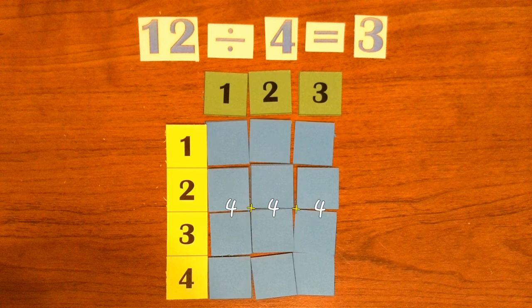To figure out the total number of blue squares, we add up all the 4's. This is repeating addition. We have 3 4's, and so that would be 3 times 4. If we add up all the blue squares, we'll get 12 blue squares, and so 3 times 4 is equal to 12. So this is another way to check that 12 divided by 4 is equal to 3.